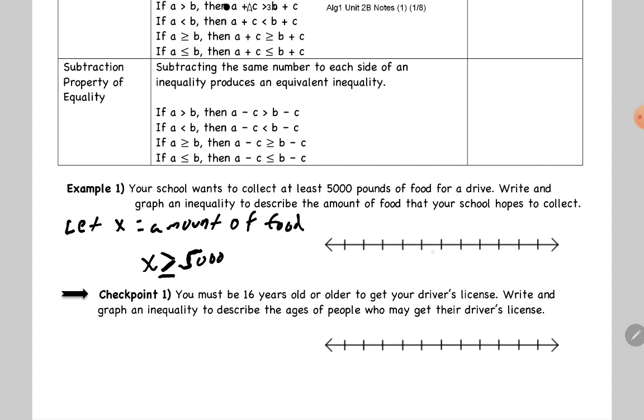We have 5,000 here in the middle, and we make a closed dot, because a closed dot says it can be 5,000. Greater than means shade to the right, because it's okay if we collect 6,000 pounds of food, 7,000 pounds. It can be anything above 5,000.